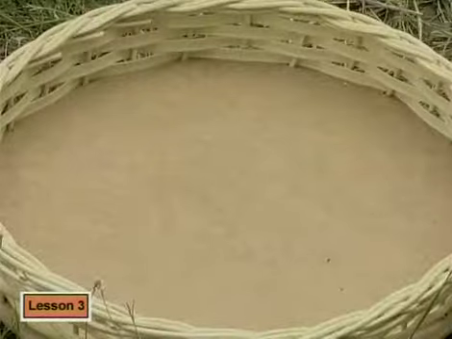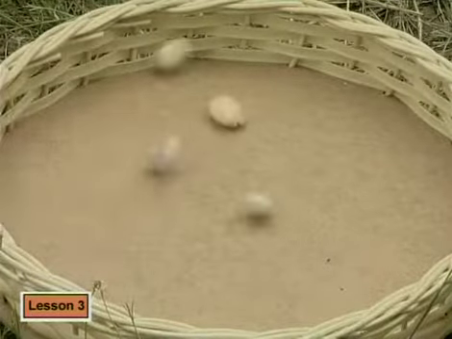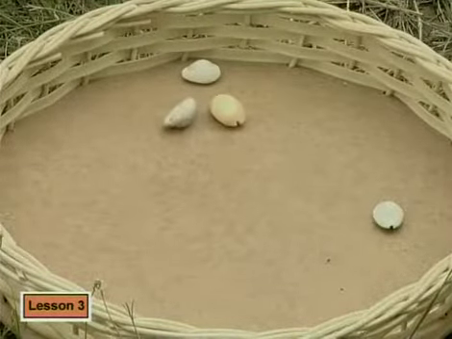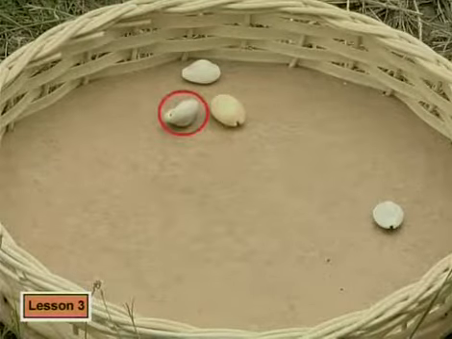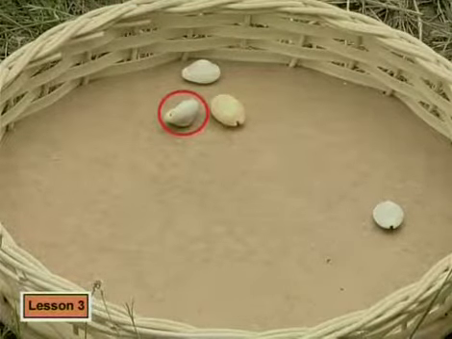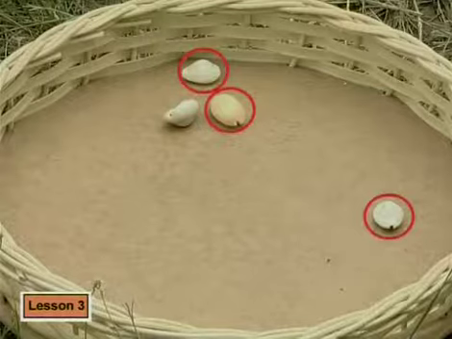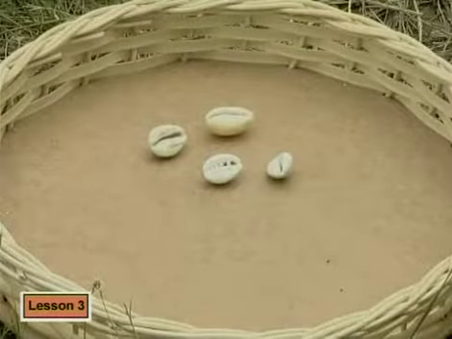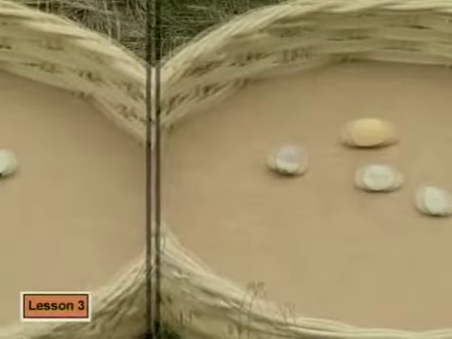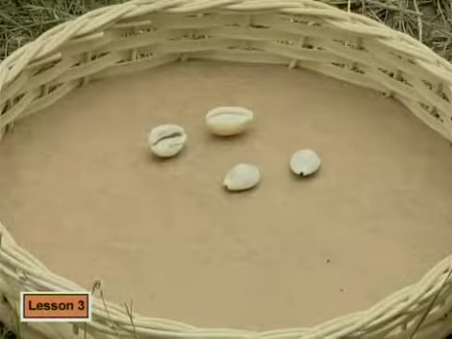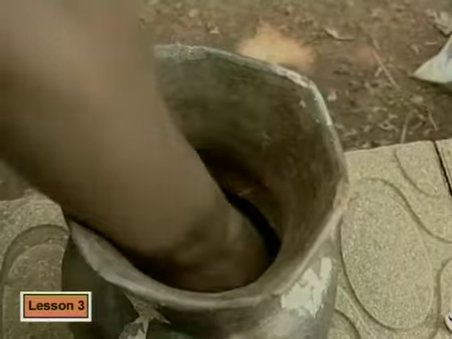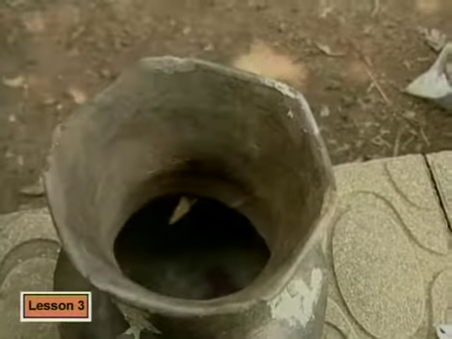The challenger throws 4 of his or her own cowries. They count up how many land with the opening up like this, and how many land with the opening down like this. If they all land with the opening up, or they all land with the opening down, or 2 land with the opening up and 2 with the opening down, then the challenger wins all the cowries in the pot.